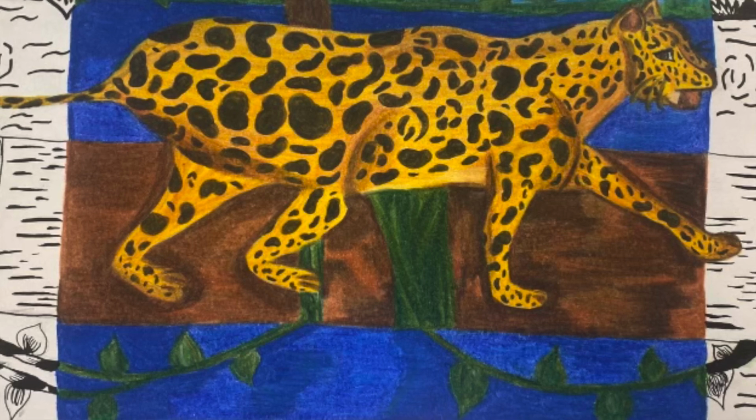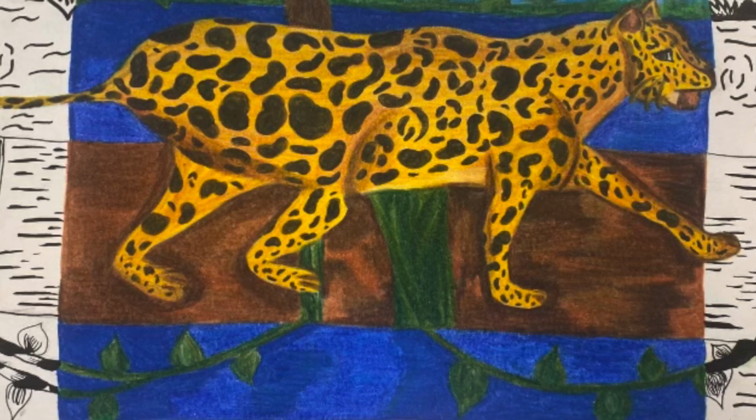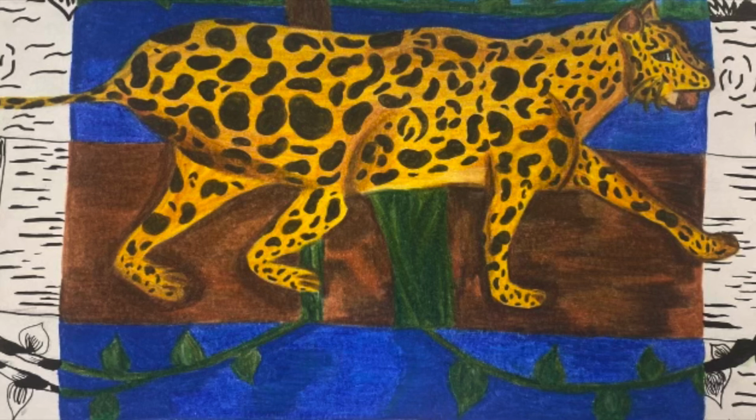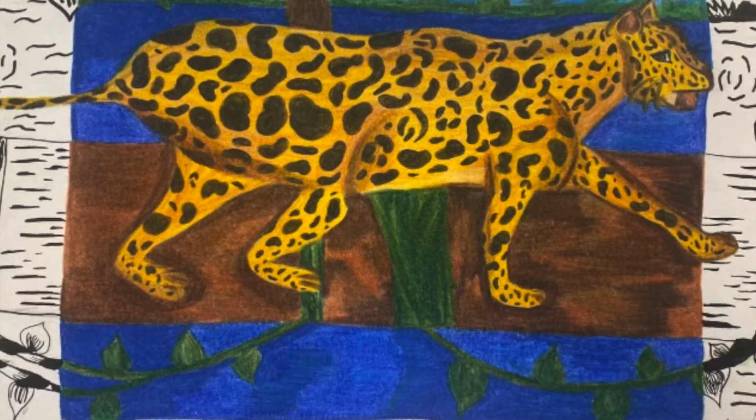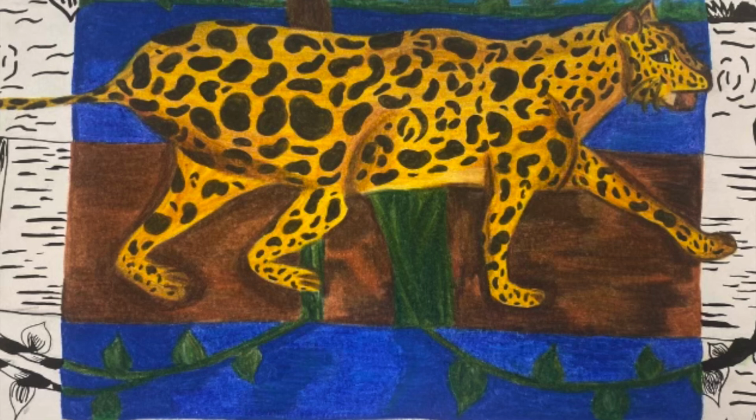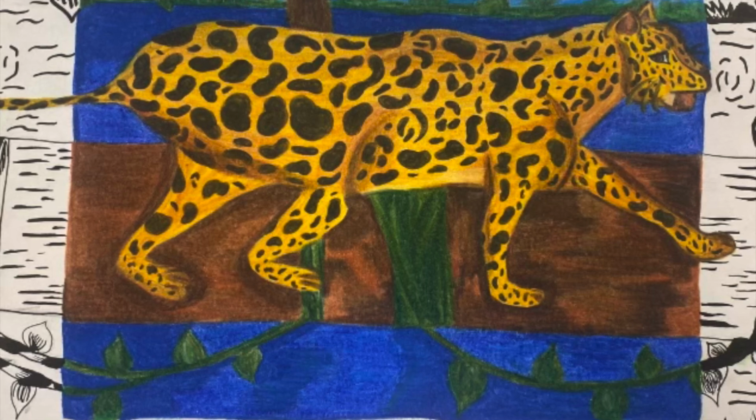What inspired me about this artwork is my love for forest-type animals such as a cheetah, because a cheetah is a beautiful animal and it exhibits a brave and strong animal.